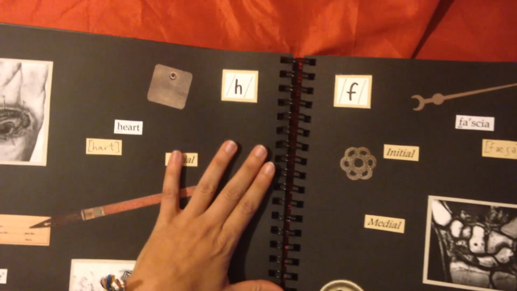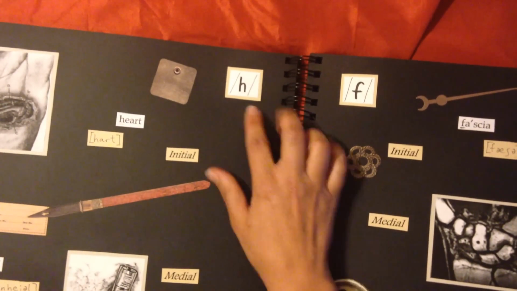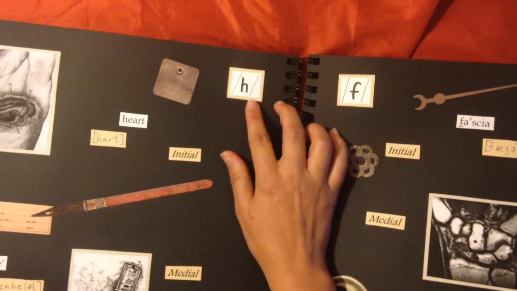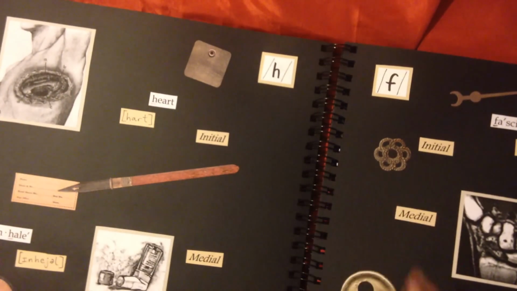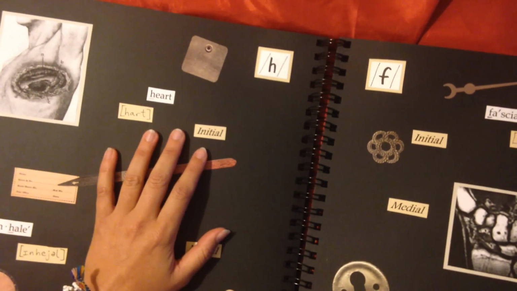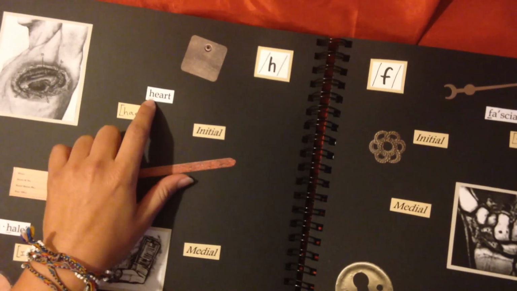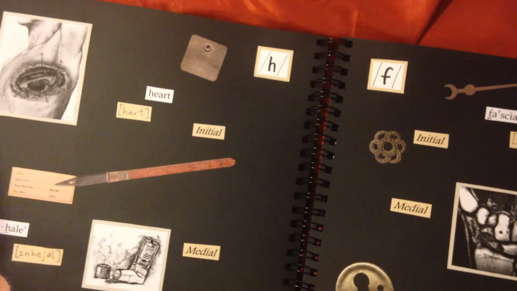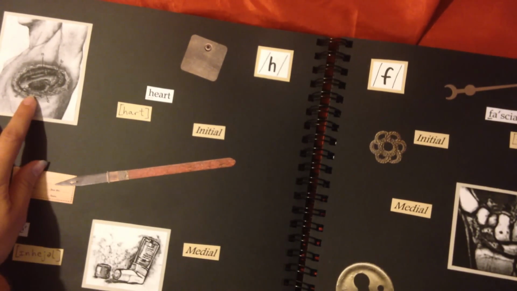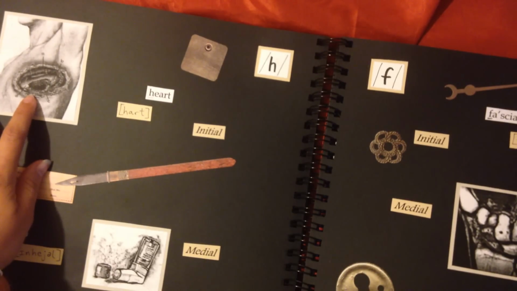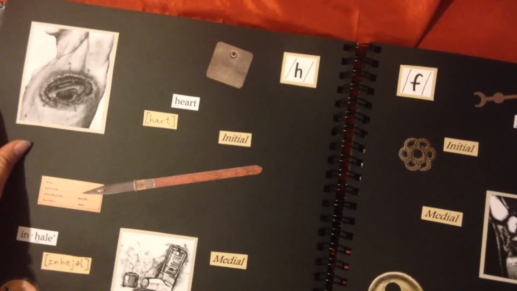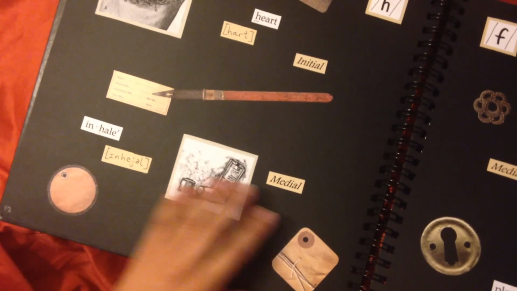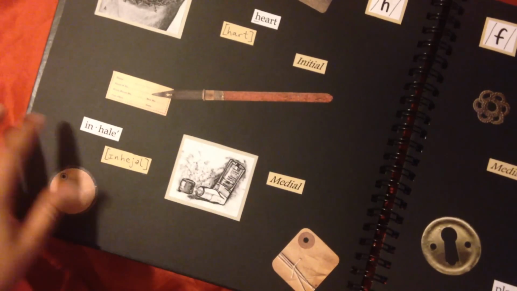So back to some more normal looking phonemes. We have h, represented by a lowercase h. So in the initial position, I chose the word heart. And here's a really kind of disturbing picture of some sort of cross-section of someone's chest area. And then for the medial position of h, I chose inhale.